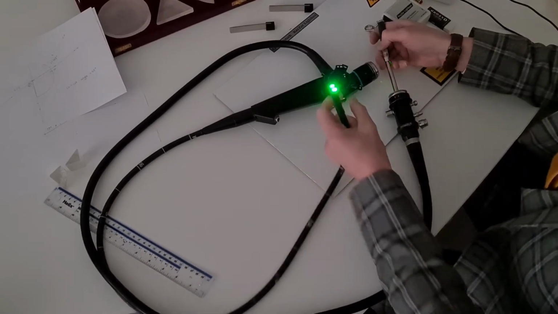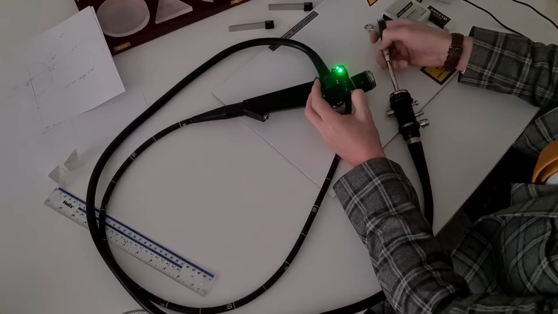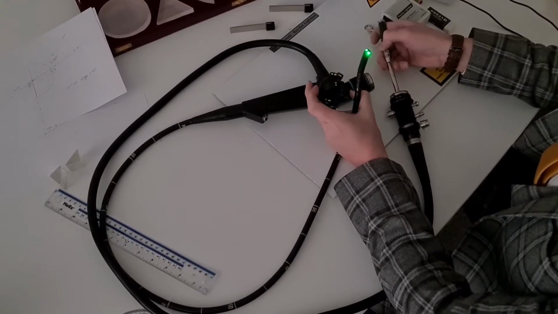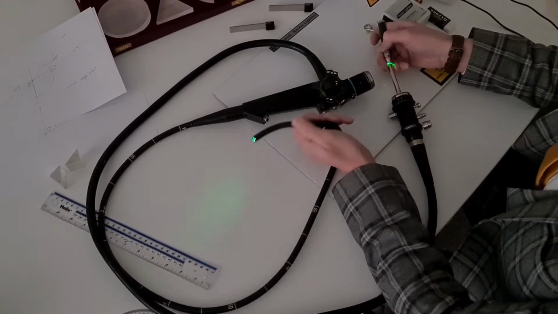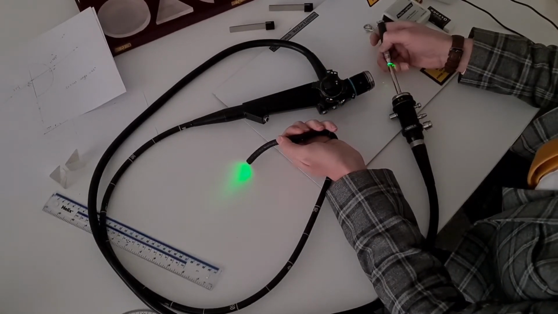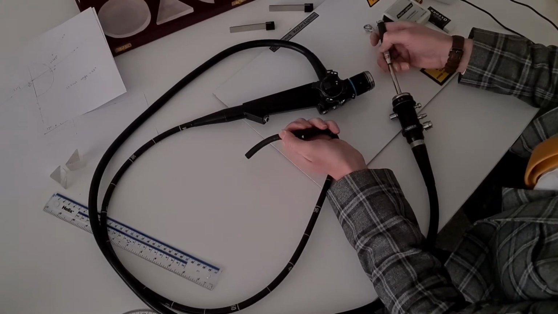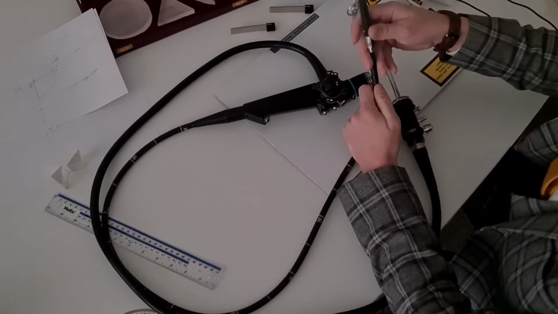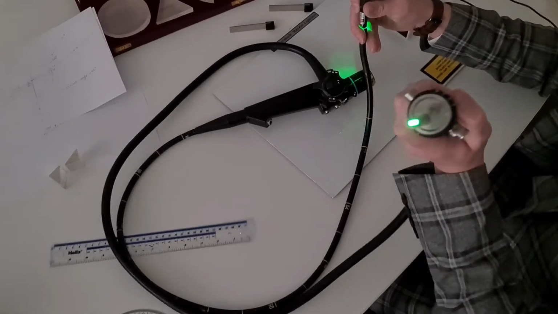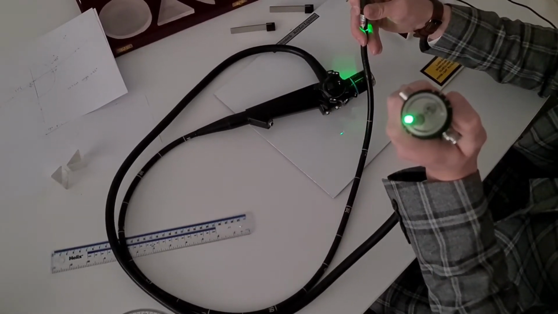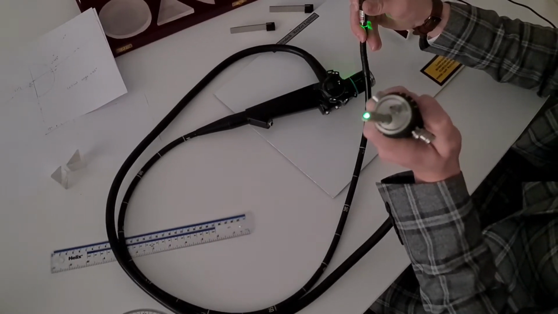My optic fibre can look around and illuminate the scene inside your body. The light then reflects off the inside of your body and passes back up the endoscope. What you can now see is the light passing back up through the endoscope to the camera that would be attached on this side.